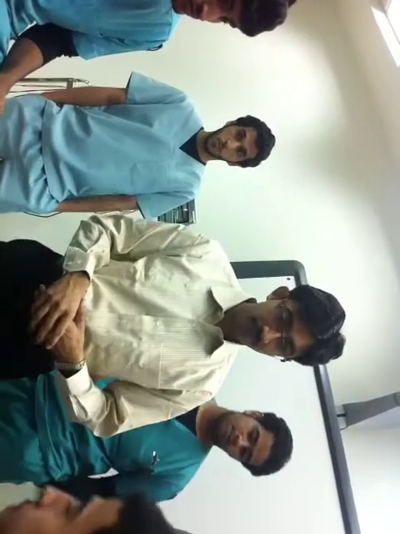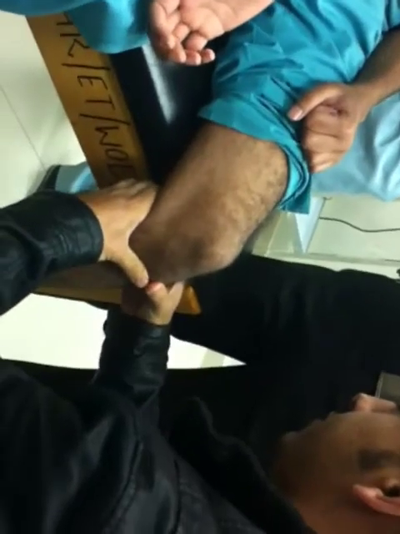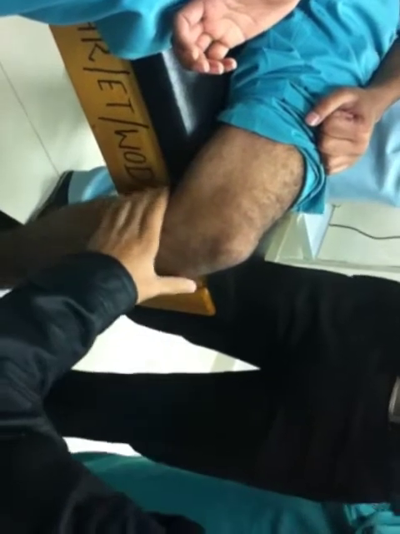Okay, start. Posterior glide. Okay. What will happen when I give posterior glide? Posterior glide, flexion. Why? Increase flexion. Bandar, answer the question.